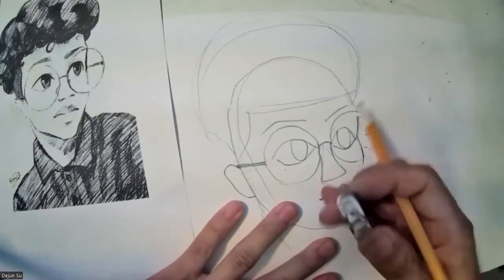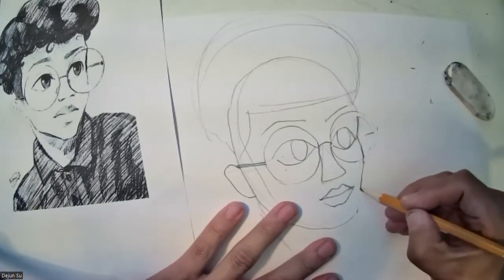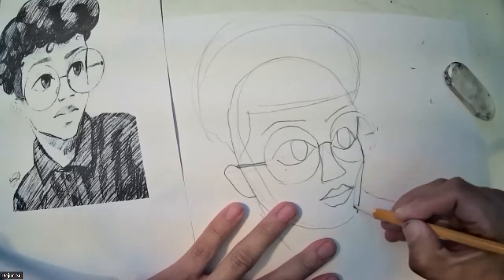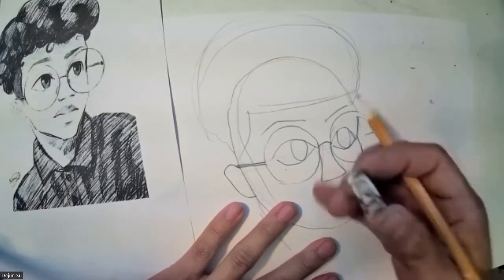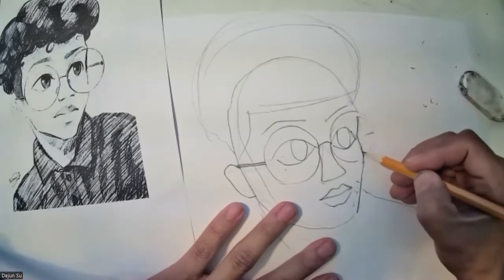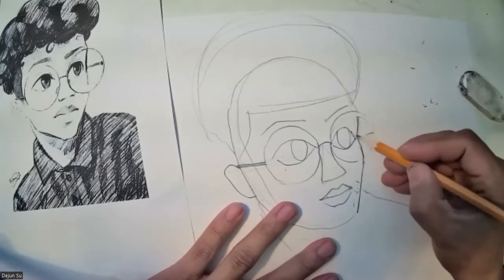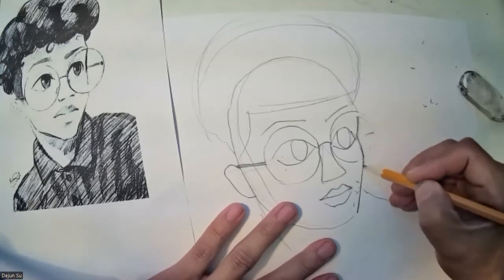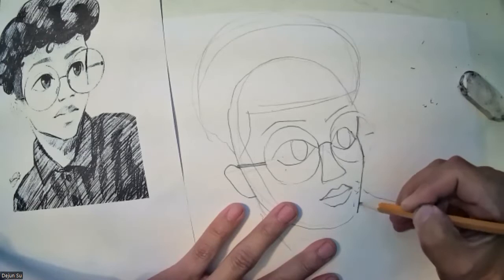Let's see. And quite, so you can do this one, but not too big, okay? You can do quite smooth for the whole face. Don't overdo. It's quite smooth, right? This line is quite smooth.